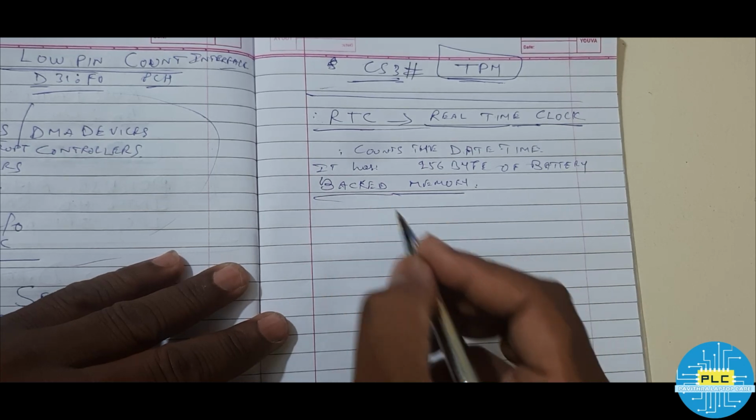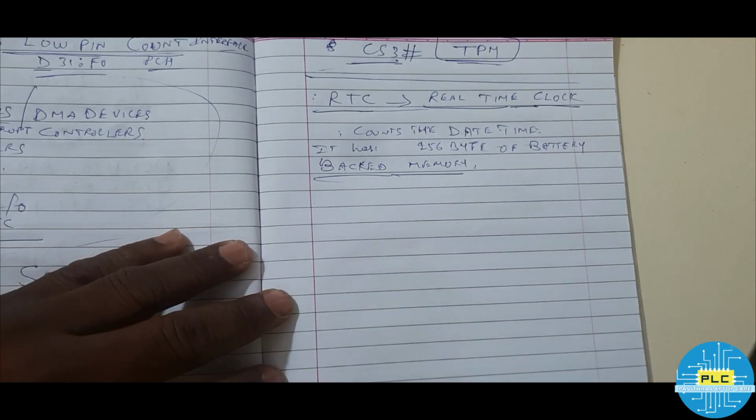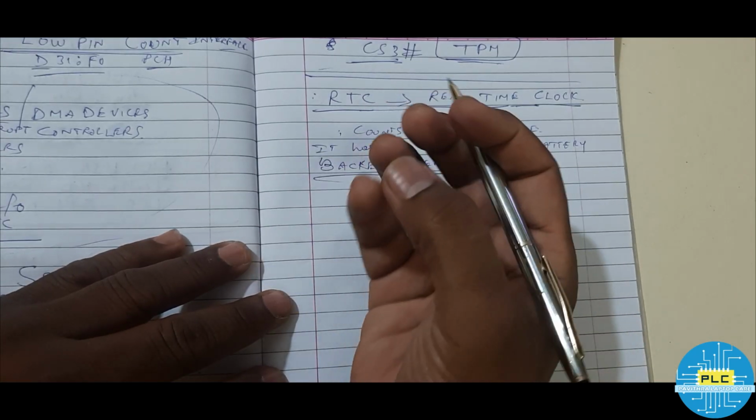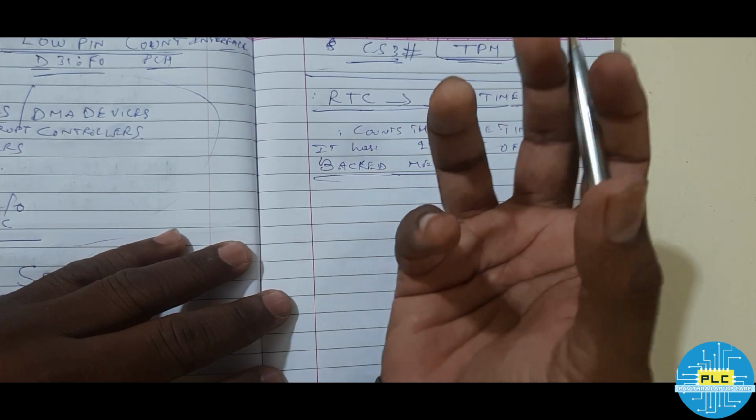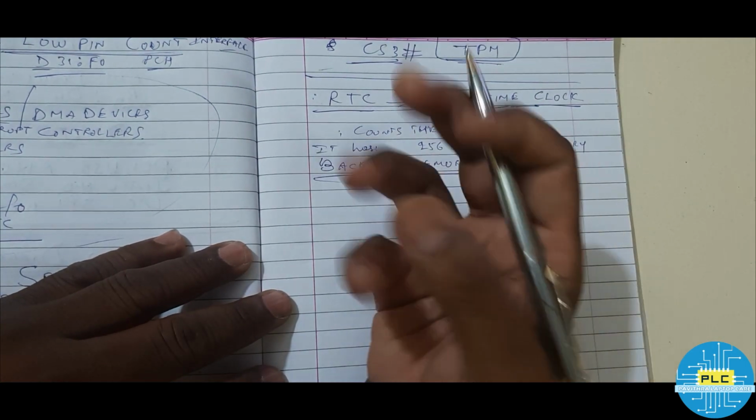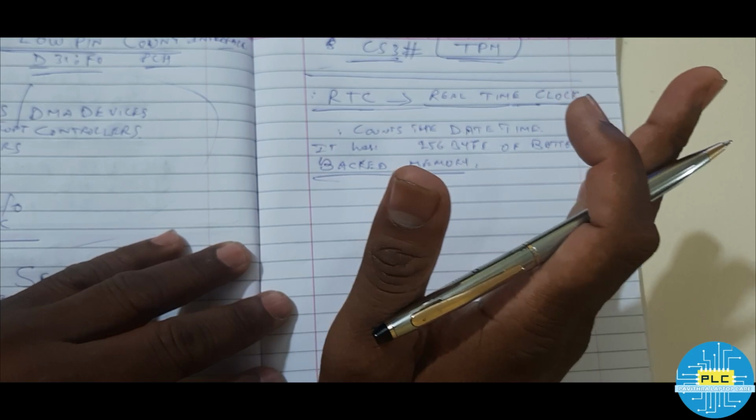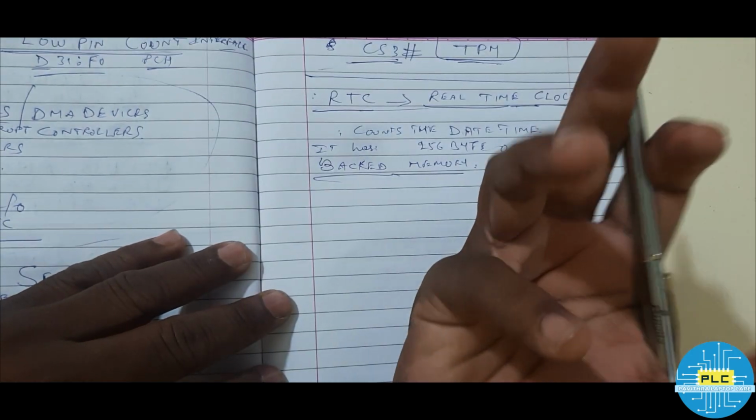What is the advantage of this? In previous days, once you removed the CMOS RTC cell, all information would go and return to the previous count.